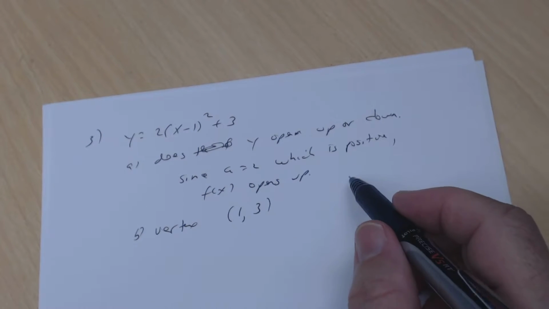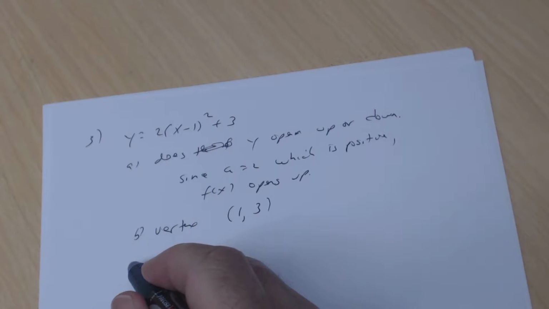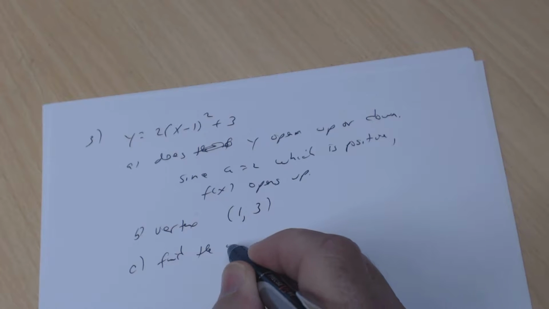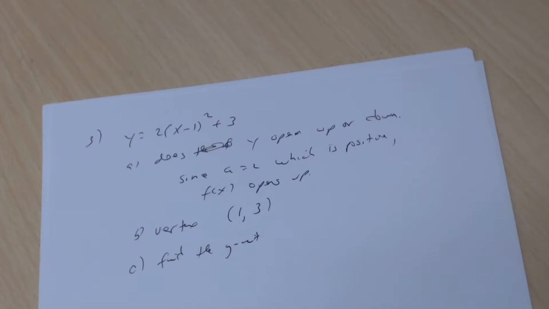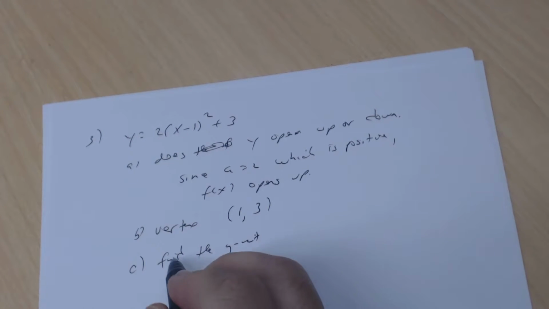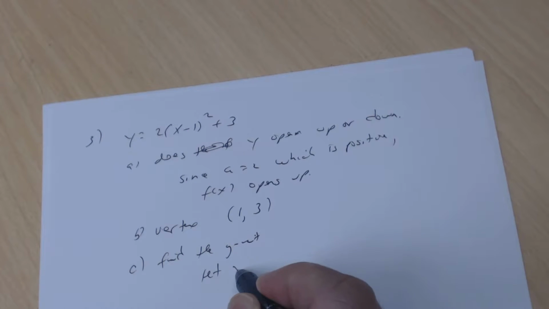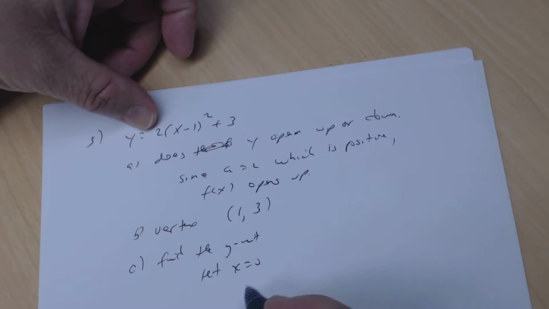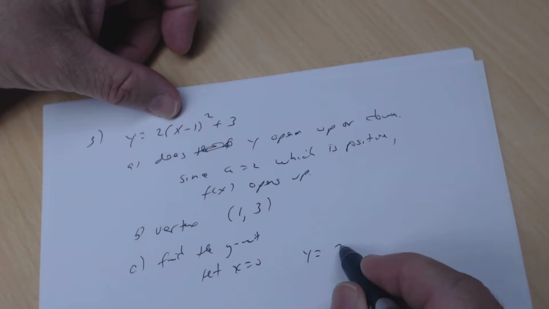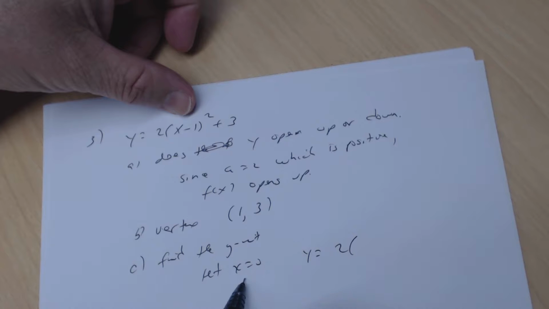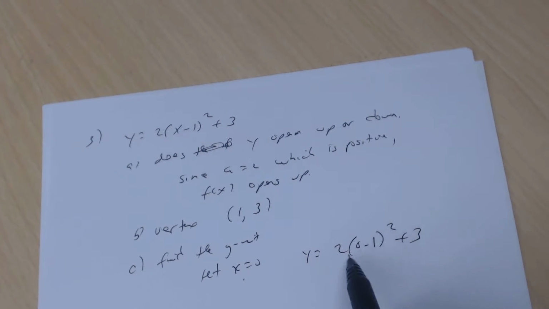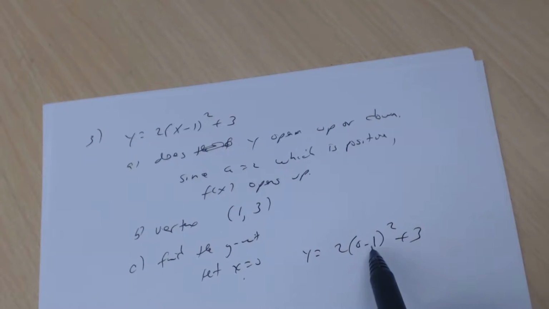Okay, now, part C, you want to find the y-intercept. So there's always going to be a y-intercept. Every function is going to have a y-intercept. So when I find the y-intercept, remember you got to let x equal 0. So if I let x equal 0, I get y equals 2 times 0 minus 1 squared plus 3. And then I just use some algebra or some order of operations to figure out what all this equals.